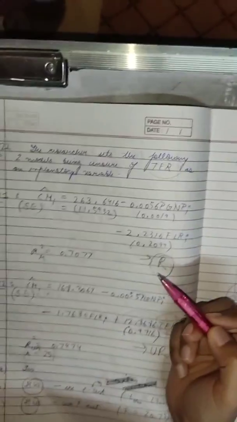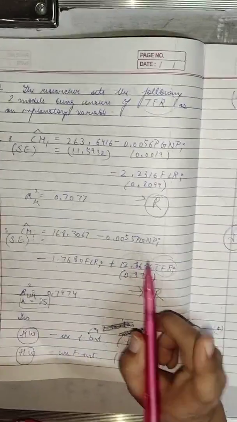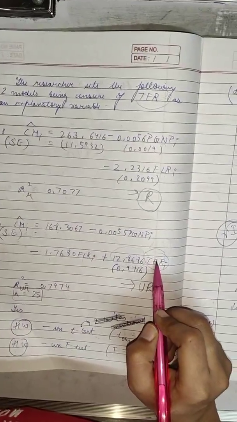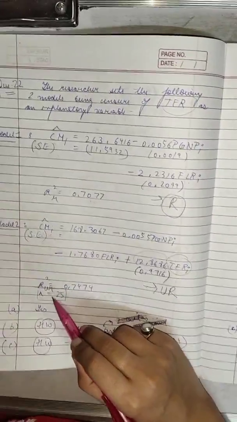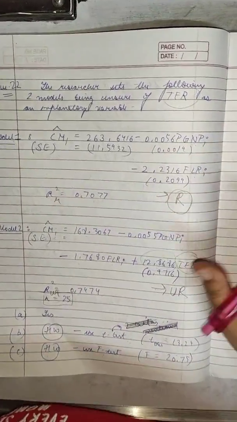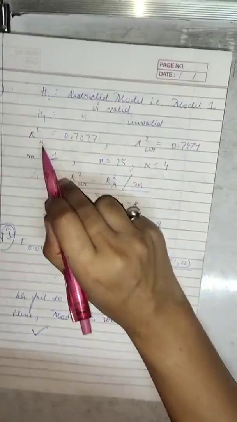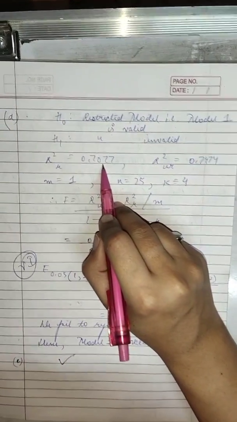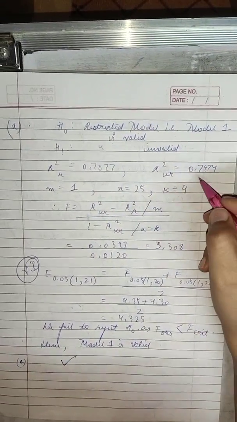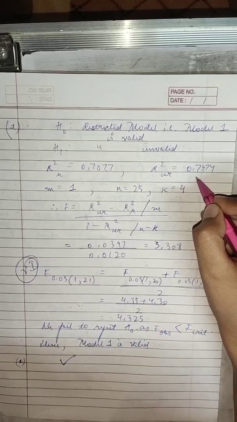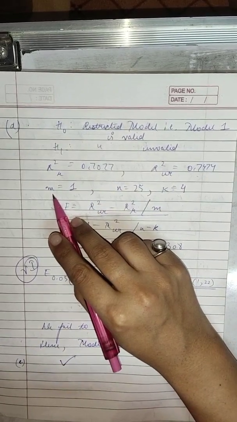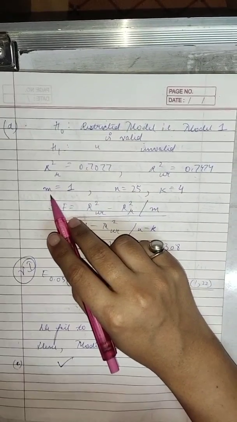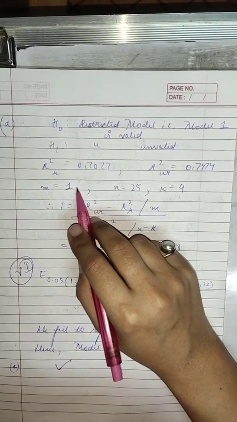Number of restrictions is only one. One independent variable is restricted, right? That is TFR. So M is equal to 1. And then sample size is 25. You have all the quantities. Let's proceed. I have R square restricted as 0.7077, R square unrestricted as 0.7474. M, the number of restrictions on the restricted model, is 1, as I have not included TFR as an independent variable.